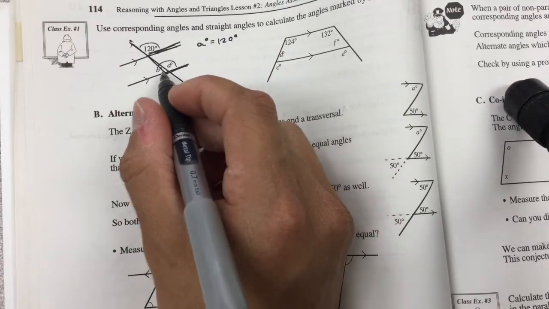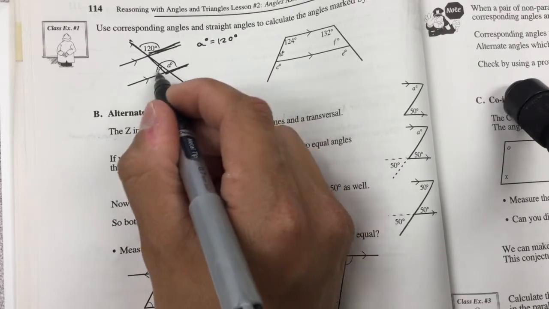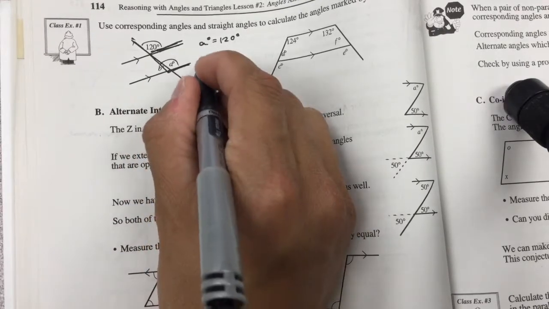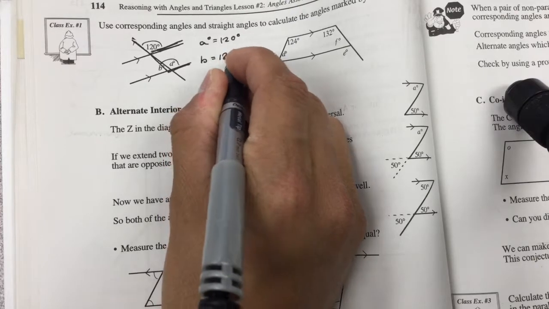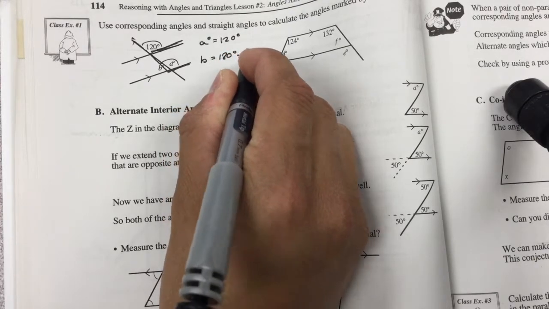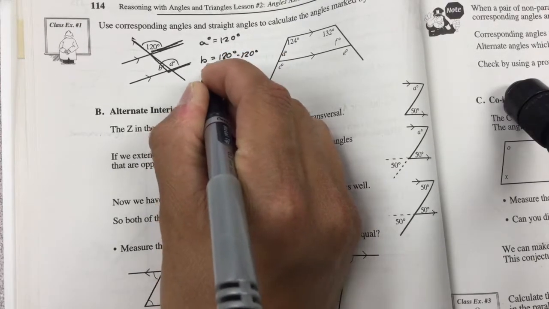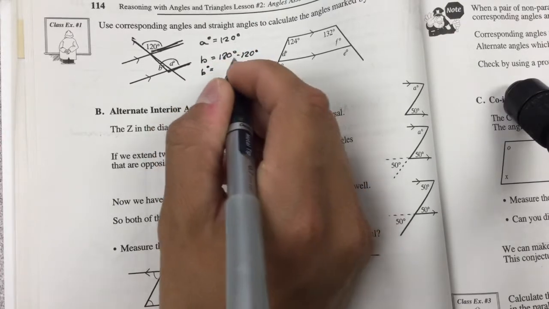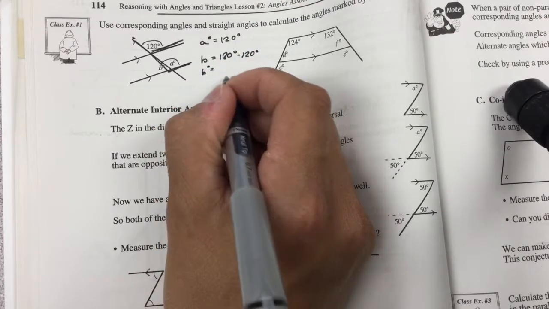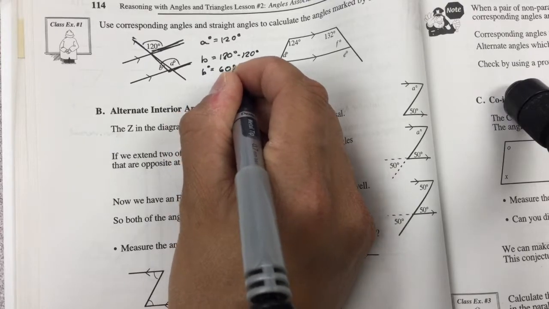And if I use the rule we looked at yesterday, supplementary angles are equal to 180 degrees, which means that B is equal to 180 degrees subtract 120 degrees. And so 180 minus 120 degrees, we're going to end up with 60 degrees.